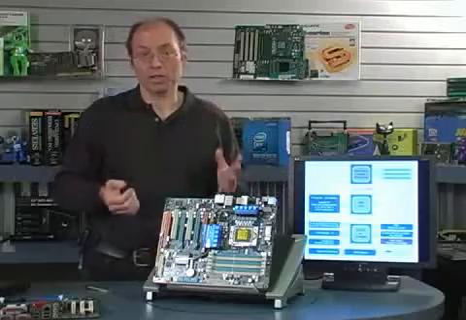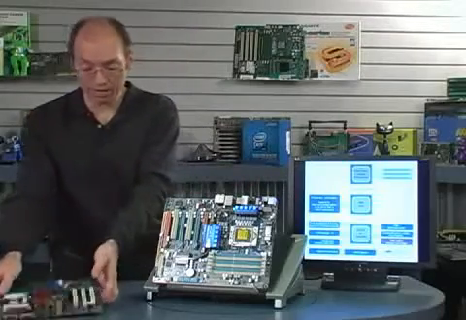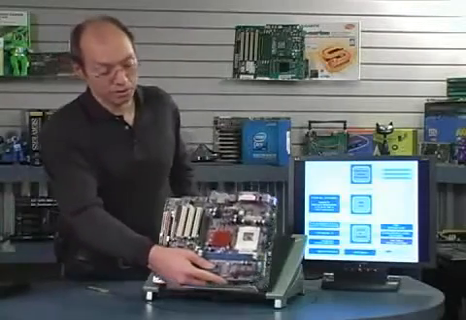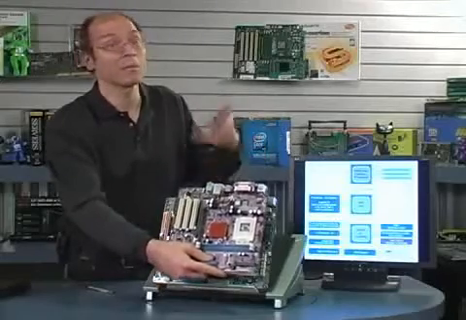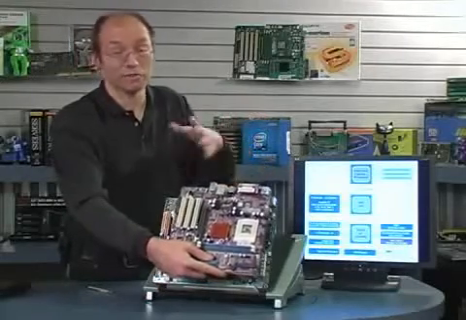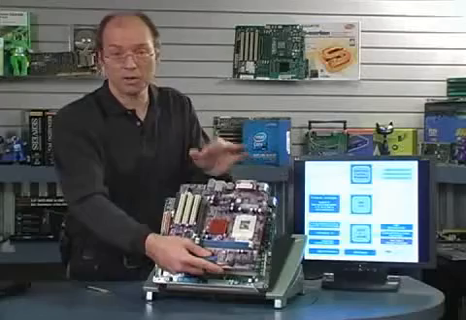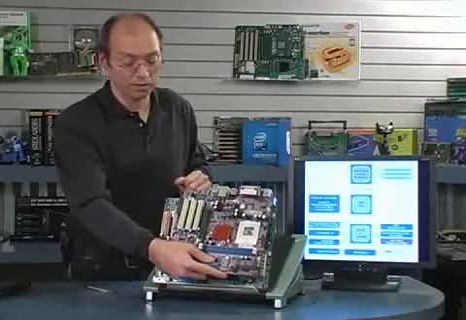So that's another consideration. Generally, with the micro ATX motherboards, you have fewer slots, fewer expansion ports, and fewer features in most cases. However, there are some very fully featured, fully loaded, I should say, micro ATX boards.